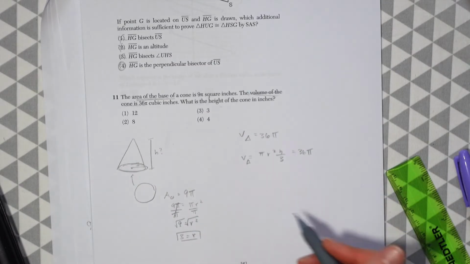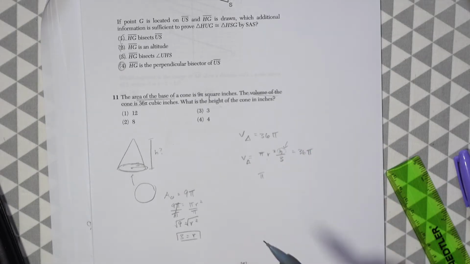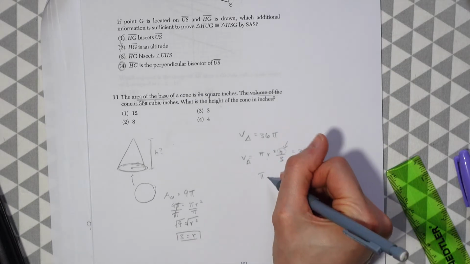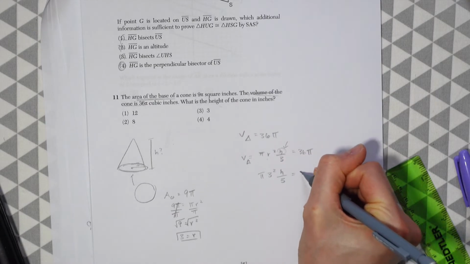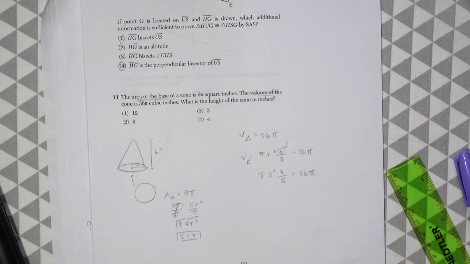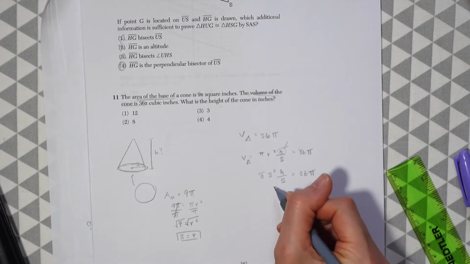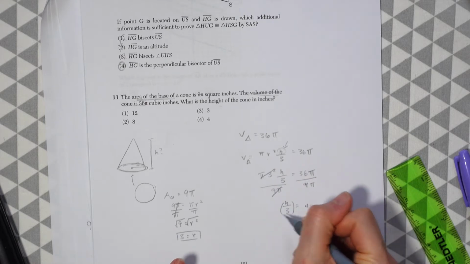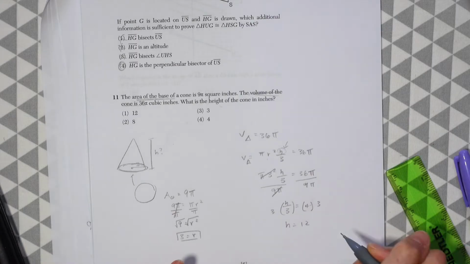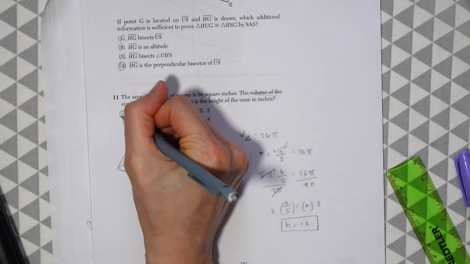So now we could just use algebra to figure out what h is, which is what they want to know. We also found what the value of the radius is, which we know is 3. So this is going to be 3 squared times h over 3 is equal to 36 pi. And we'll just do some algebra to figure this out. And we get the height is equal to 12, which is choice number 1.